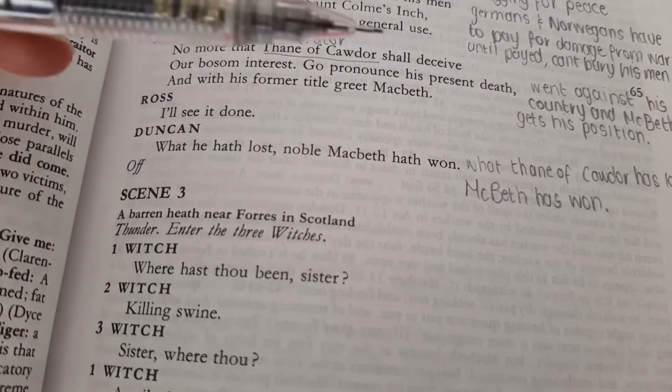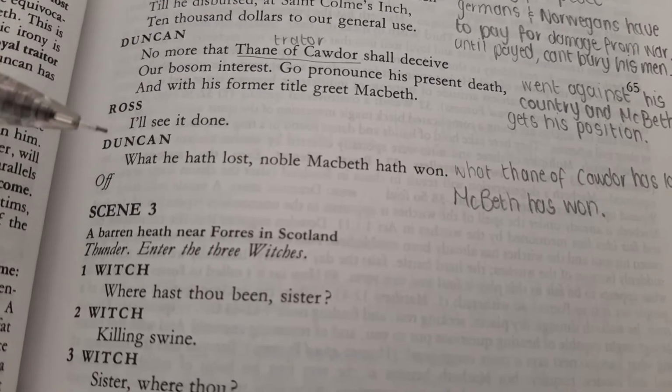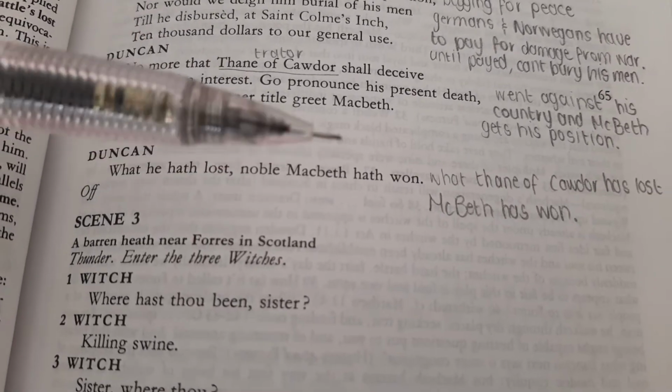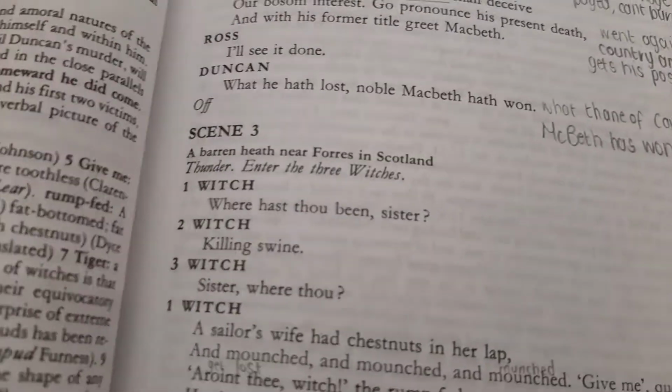And with his former title greet Macbeth. So Ross says, "I'll see it done." And then Duncan says, "What he hath lost, noble Macbeth has won." And then it says, exit.